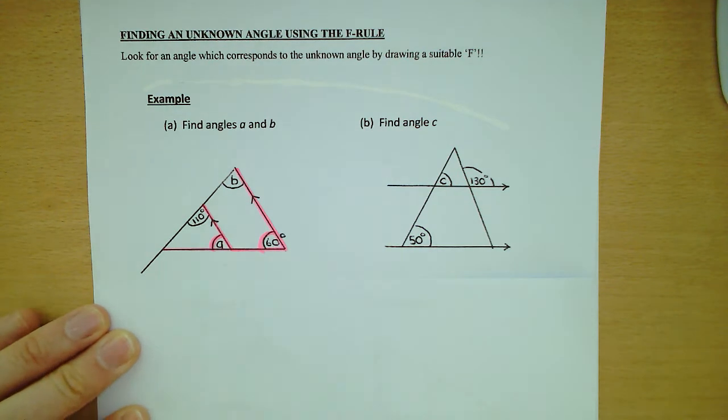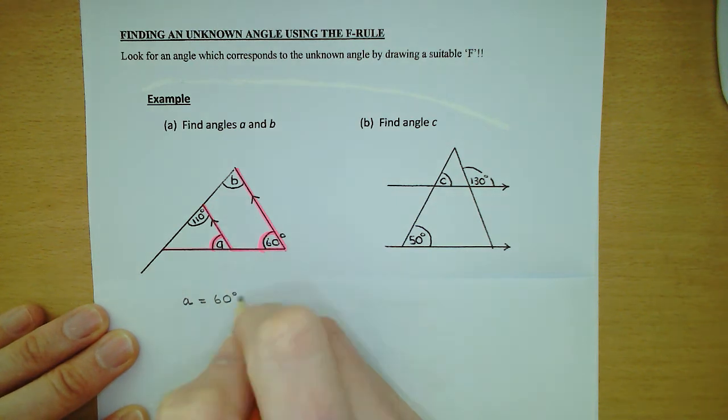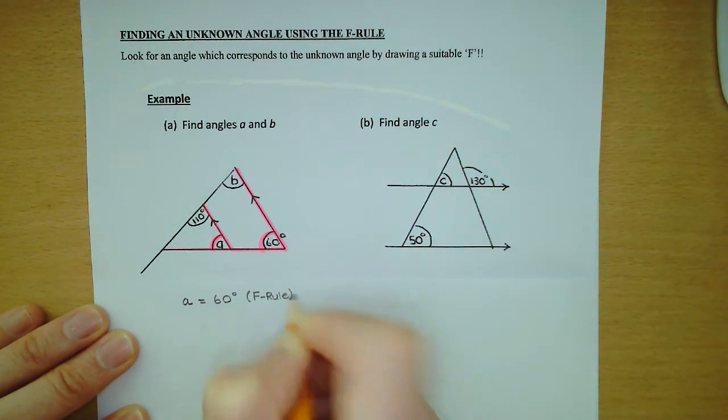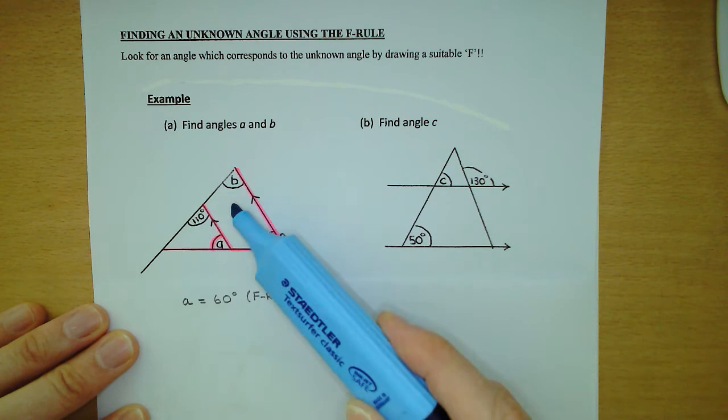So angle A is just equal to 60 degrees, and then we're going to put the reason in brackets. The reason we got angle A is because we used the F rule for corresponding angles. And we want you to give a reason every time you work out an angle. So that's angle A. We're going to do something similar to allow us to get angle B.